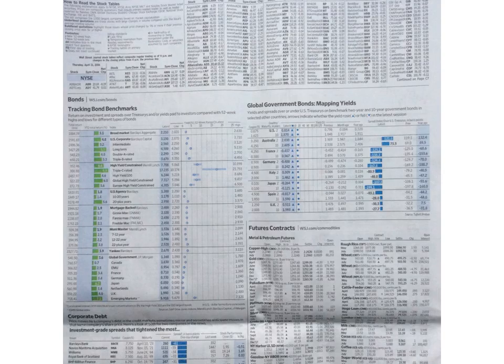Here's another part of another page from the same day, and you see the sort of data that relates to tracking bonds, and I'll just talk about the diagram that says global government bonds mapping yields. Now, yield is sort of like the return that you expect to get from buying one of these bonds. And as we've talked about, yield should have a rational relationship to risk. So you see on the right there these are government bonds issued by different governments like the United States, Australia, France, Germany, and so forth.